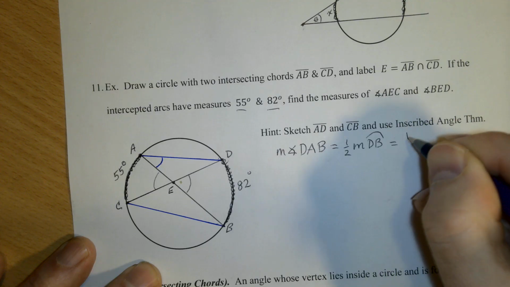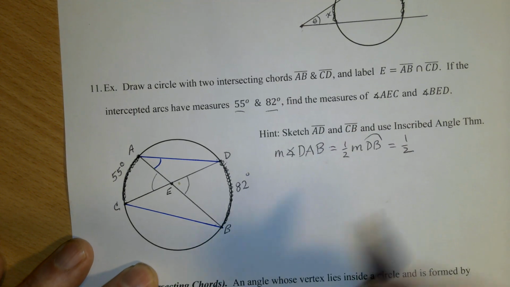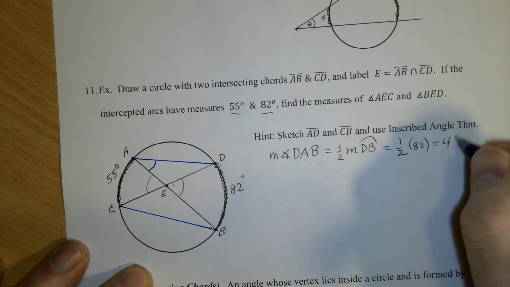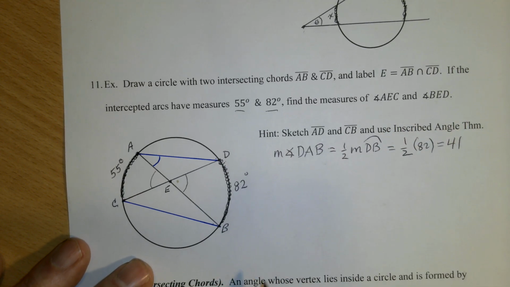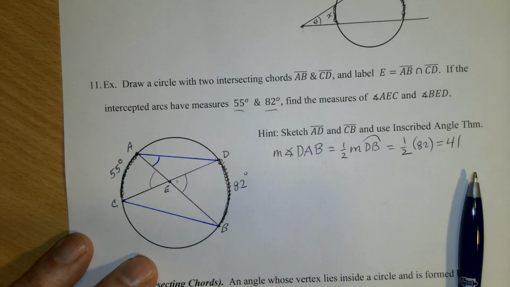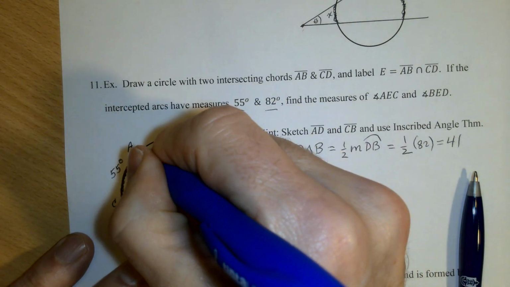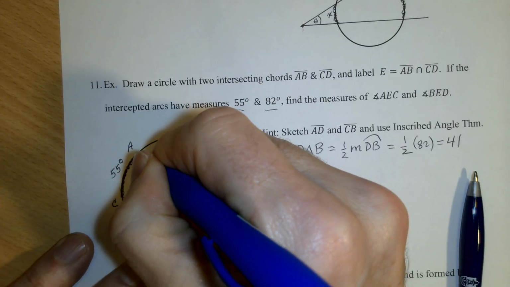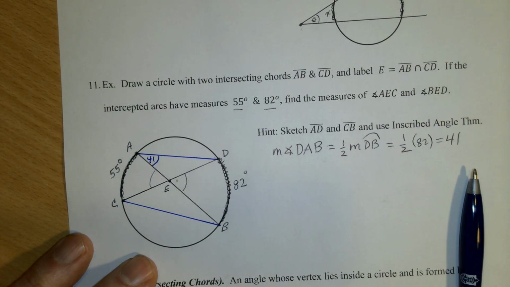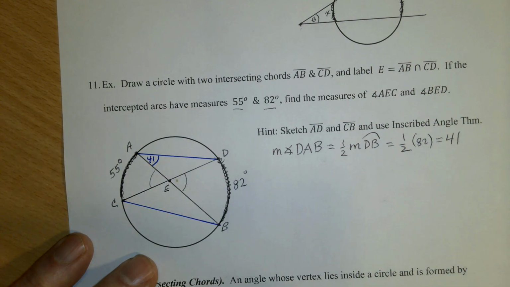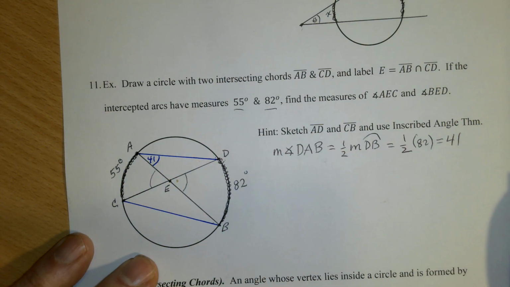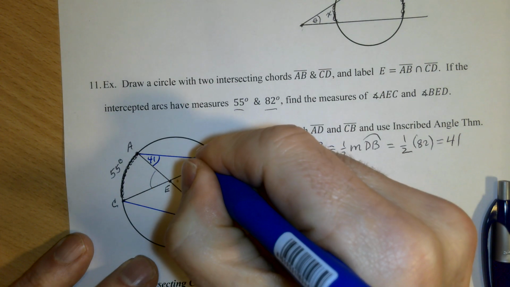And that we know. Arc DB has a measure of 82 degrees, so that's going to give us 41 degrees. I'll leave off the degree symbol maybe on that one. So I know this is now, write it in blue, 41. Just like that. All right, let's do similarly to get this angle right here. I'll also put it in blue.